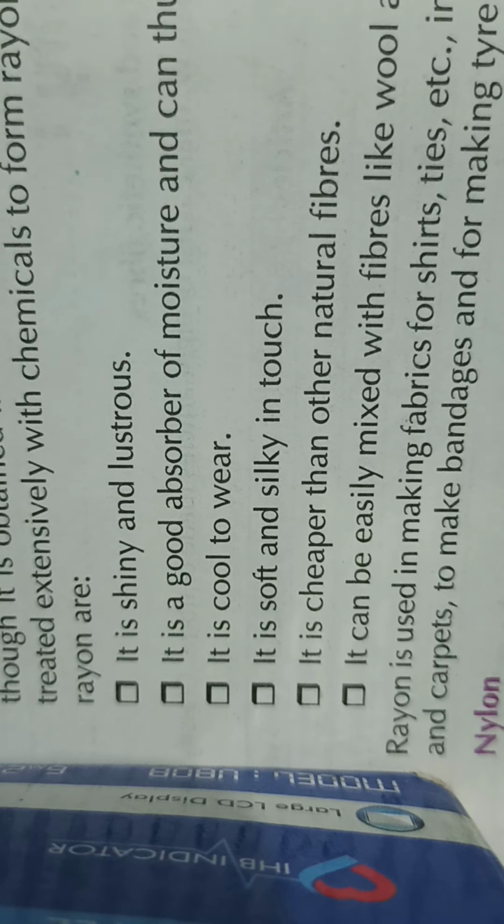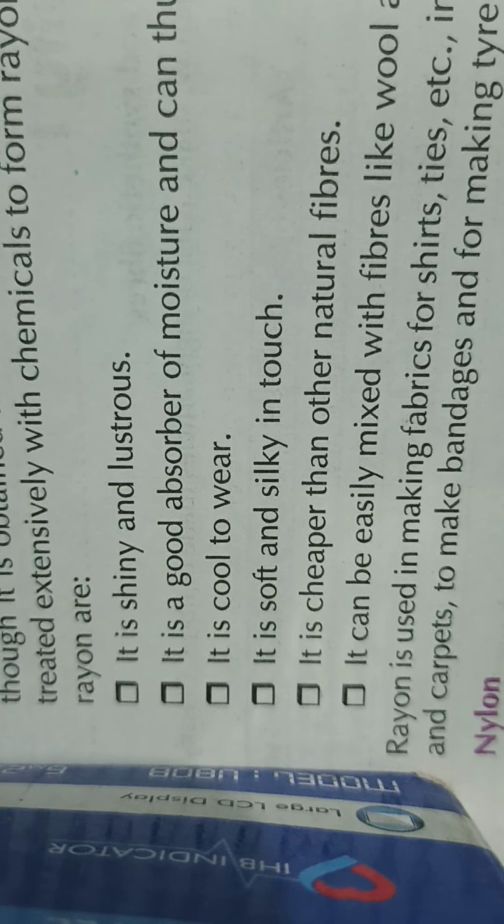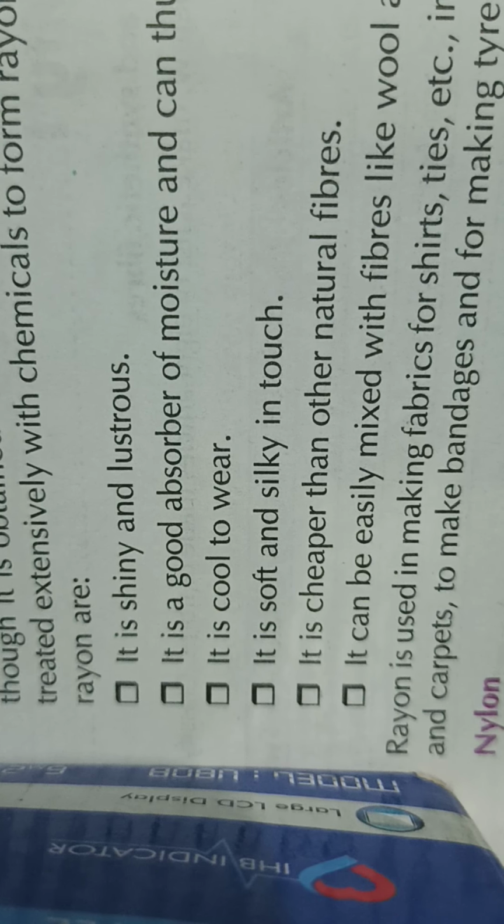So today we will start the next chapter, the last chapter, that is synthetic fibers and plastics. Now you all have heard what is fiber and what is synthetic fiber, right? So fibers, you know what it is, and it's mainly natural and synthetic. Synthetic means man-made. So here in this chapter we will study about synthetic fiber.